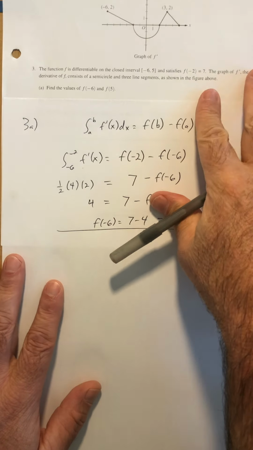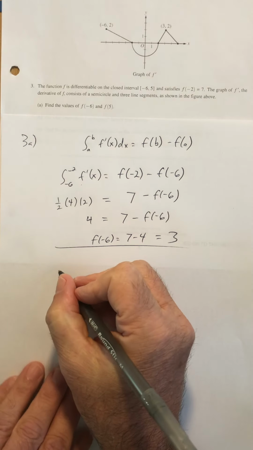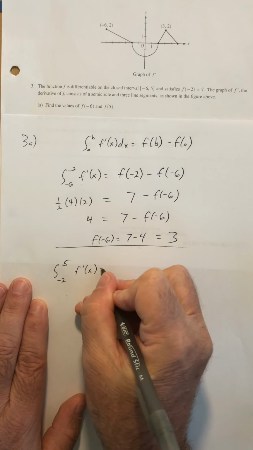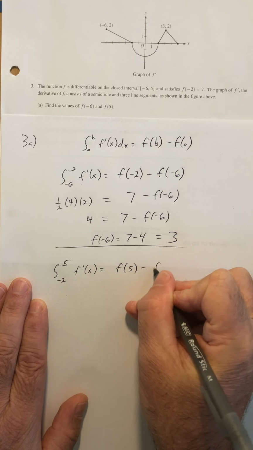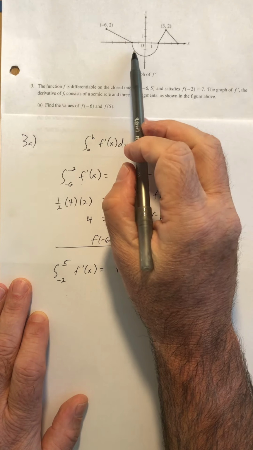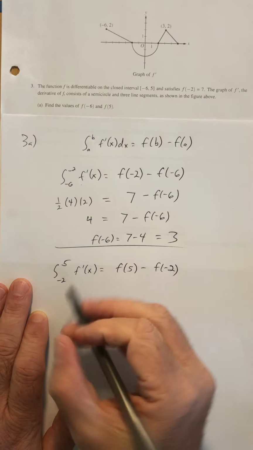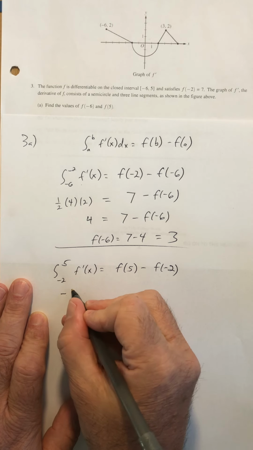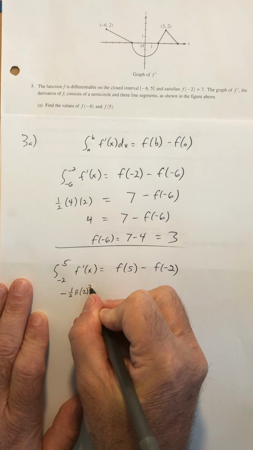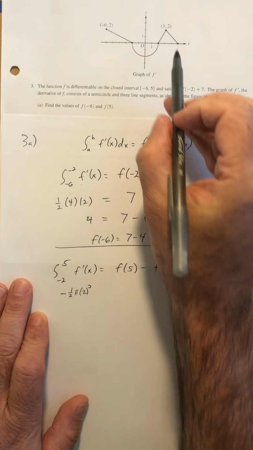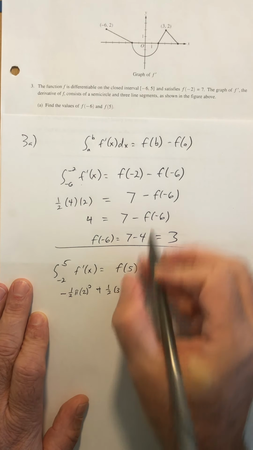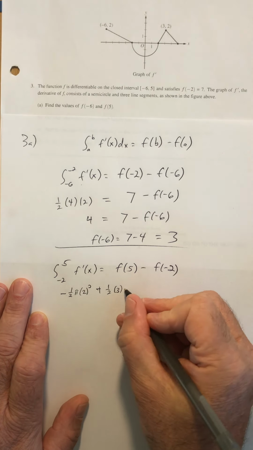In a similar way, I'm going to look at the integral from -2 to 5 of f prime being f of 5 minus f of -2. All right, the integral from -2 to 5 is going to be this semicircle, which is going to be a -1/2 pi r squared. And I'm going to go all the way to 5, so I also have to add the triangle, which is 1/2 of base 3 and height 2.